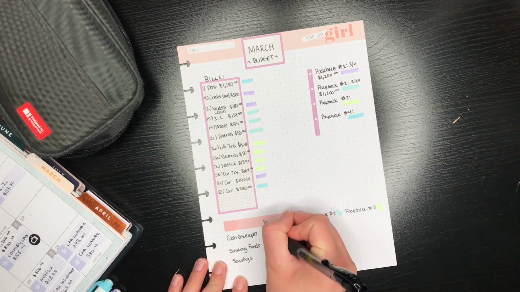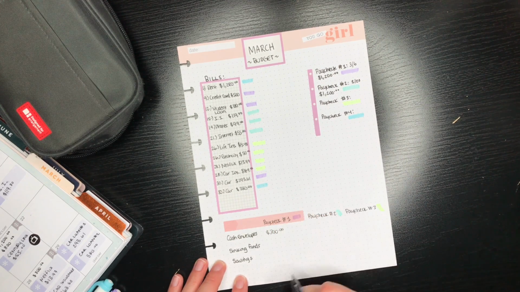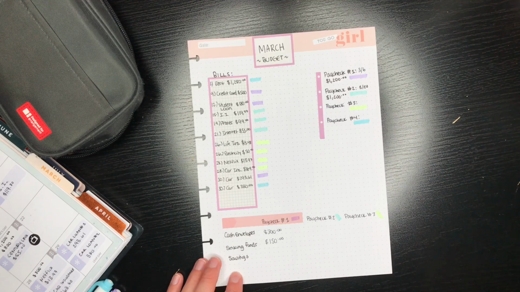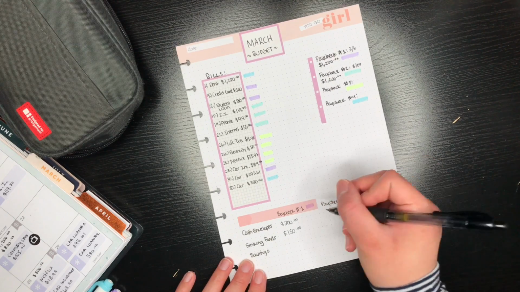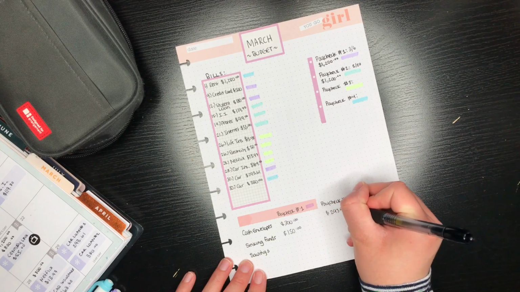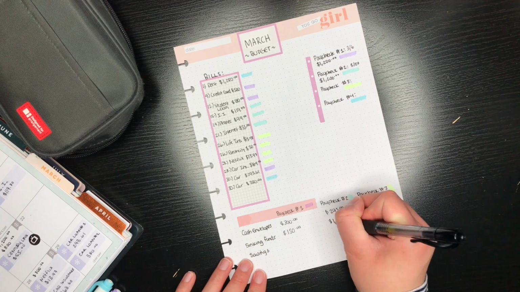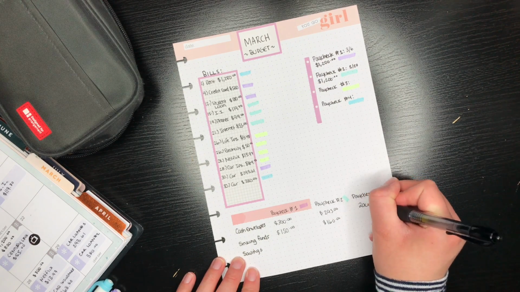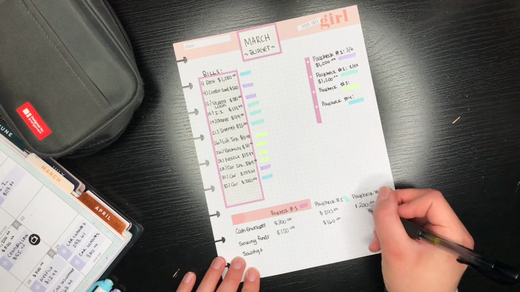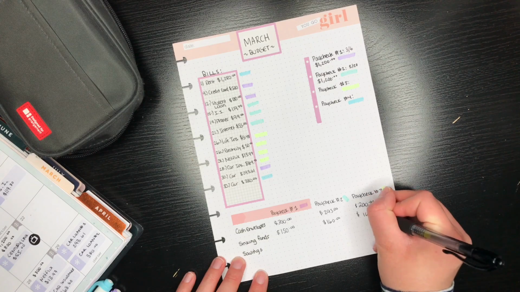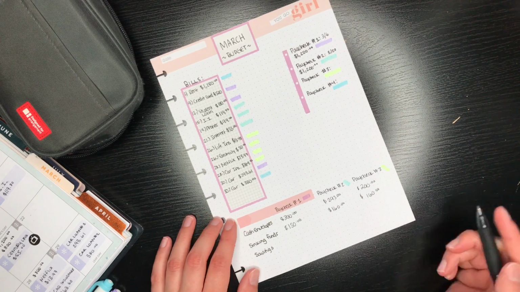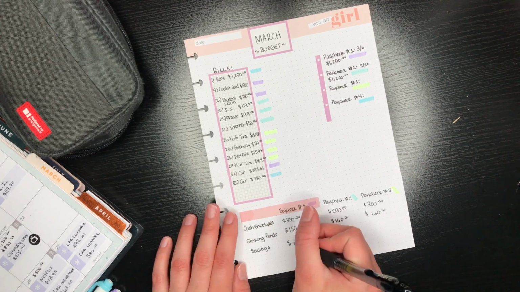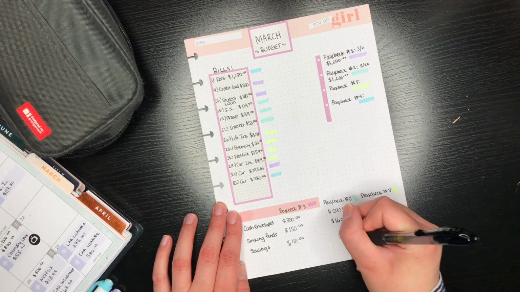So for example, I'll go ahead and say that I'll do $300 for my cash envelopes and then $150 for sinking funds. That's usually how much it is each paycheck. And then let's say paycheck number 2, I'll do $295 for my cash envelopes and then $160 for sinking funds. And then paycheck number 3, let's just say I do $200 for cash envelopes and then another $160 for sinking funds. And then savings is always going to look a little bit different for all of us. So let's just say that it's $110 for each paycheck.